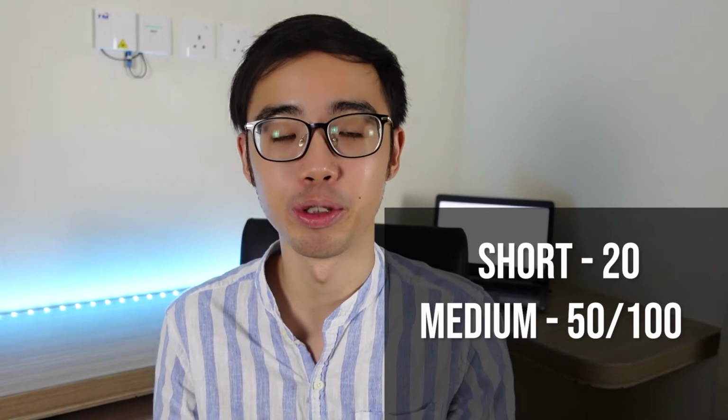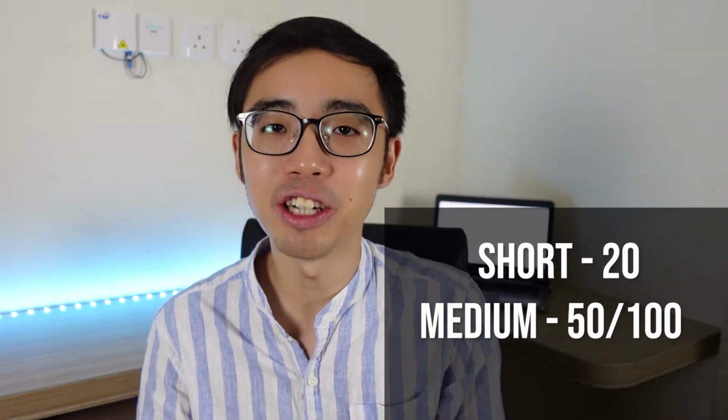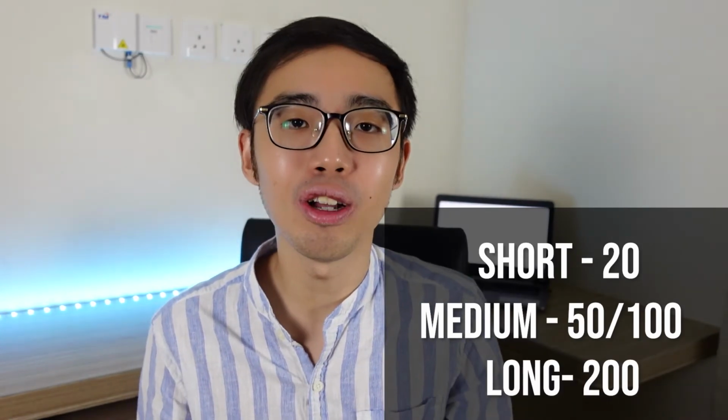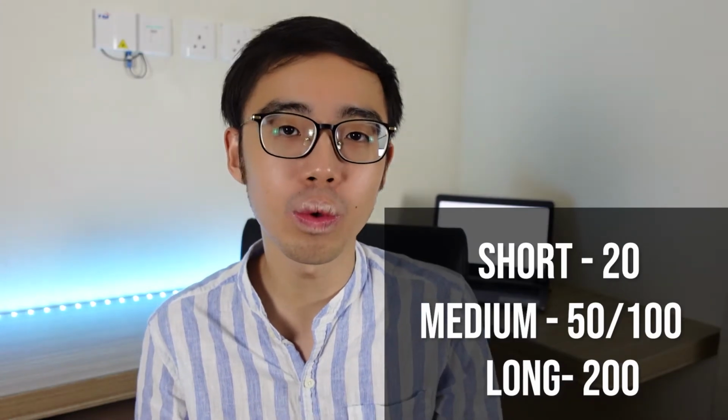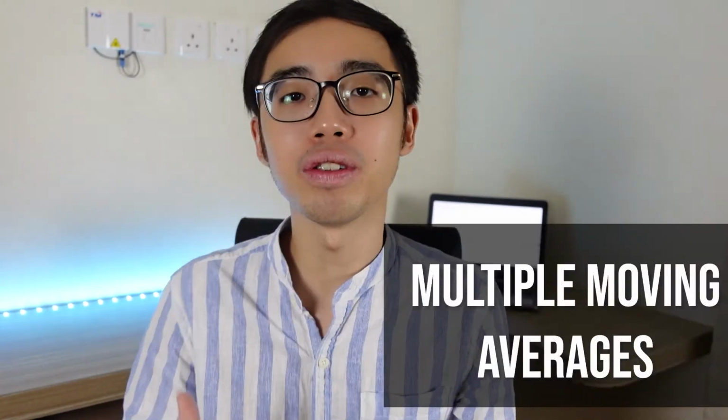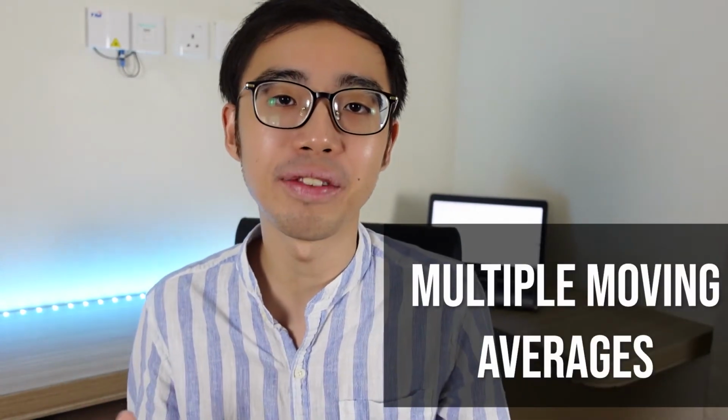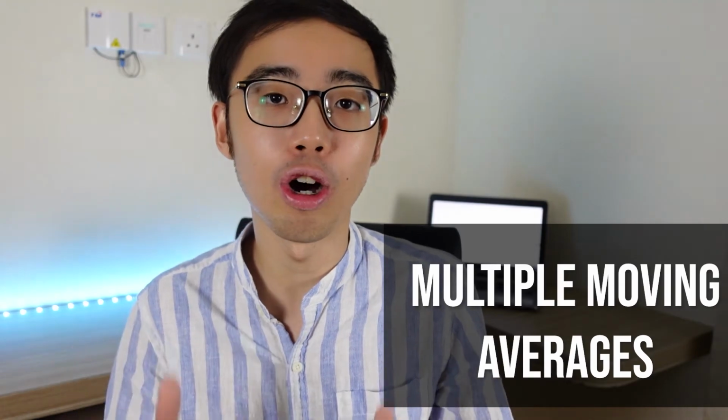For the medium-term trend, the 50 and the 100 is commonly used. And for the long-term trend, we use the 200 moving average. All of these levels can actually help us determine the trend. Most of the time, I have 2 to 3 different levels of moving averages on my chart. I personally use the 50 and the 200 the most often.